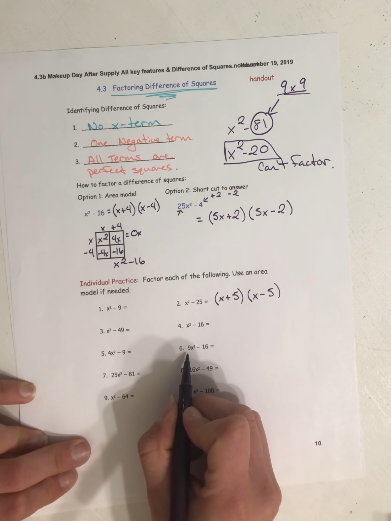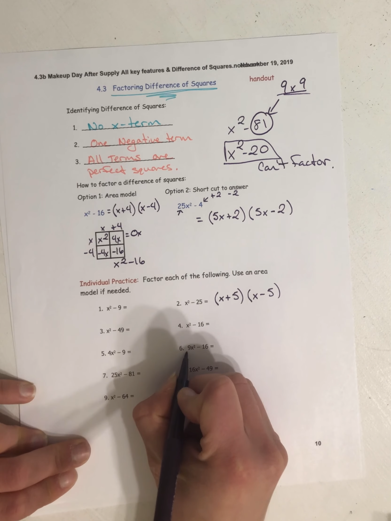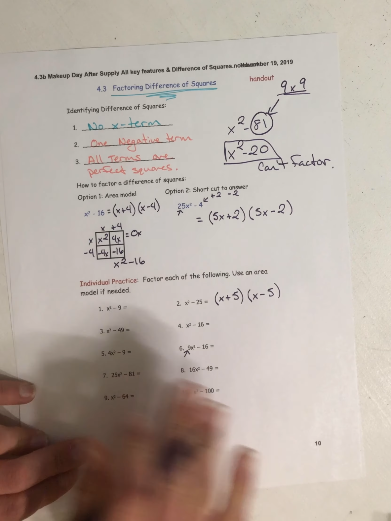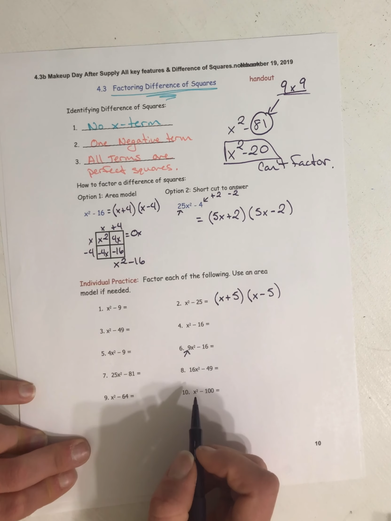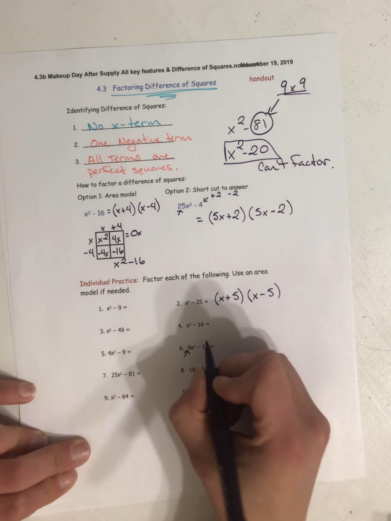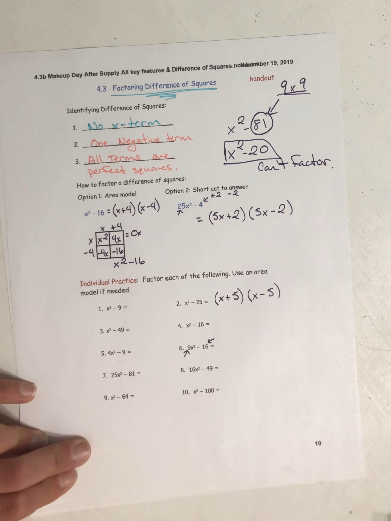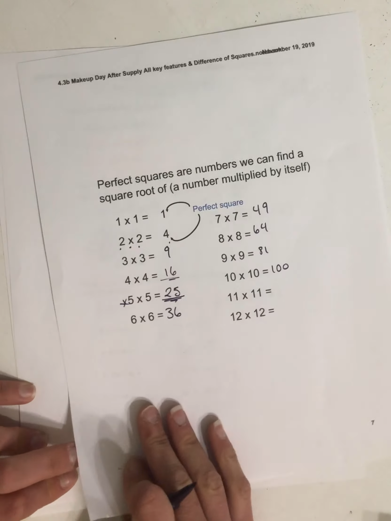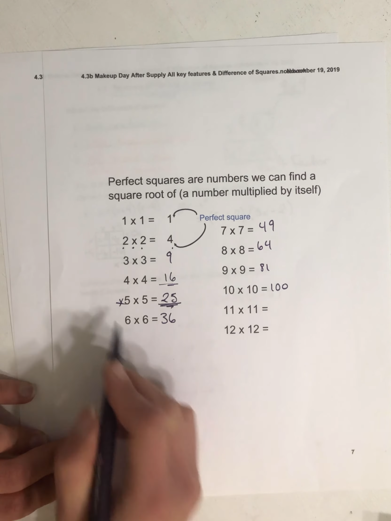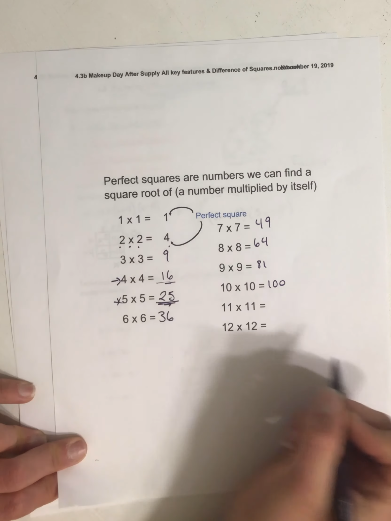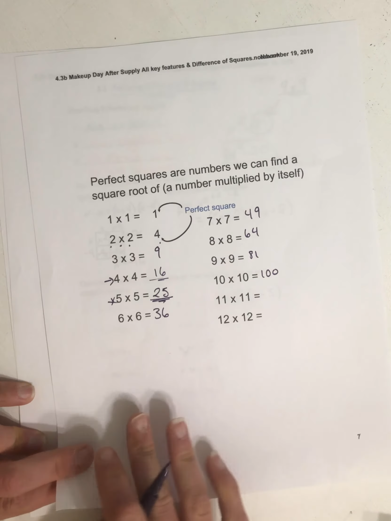So let's go down to a trickier one. So 6. First of all, let's take a look. There's no x value, right? None. Can this number be broken down into a perfect square? Yes. 4 times 4 is 16.